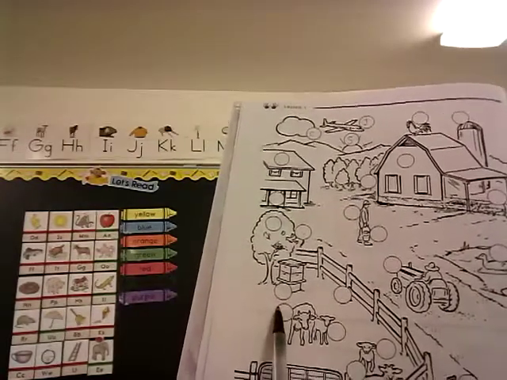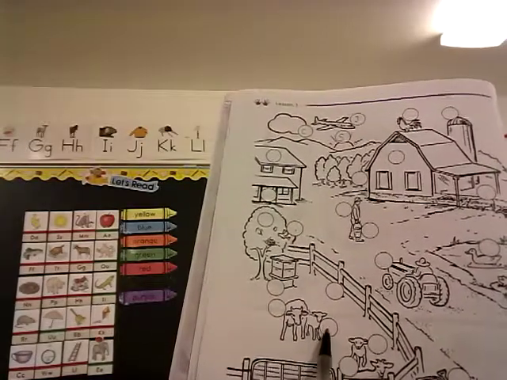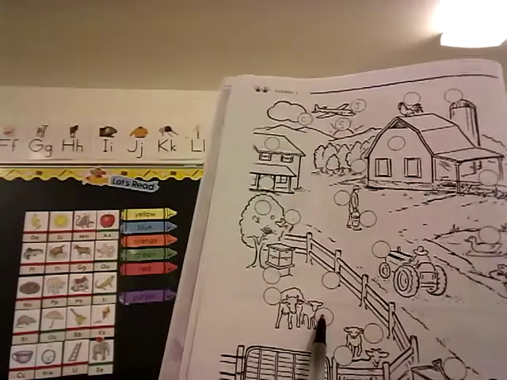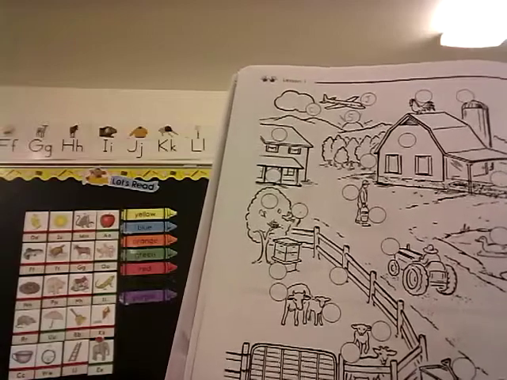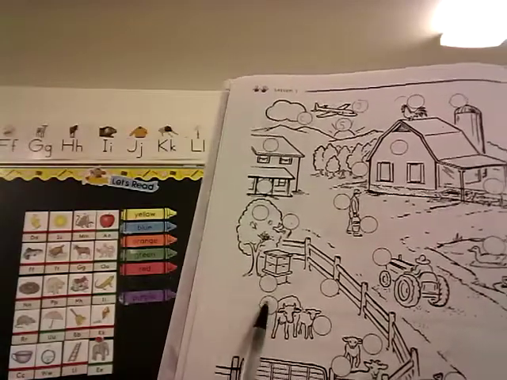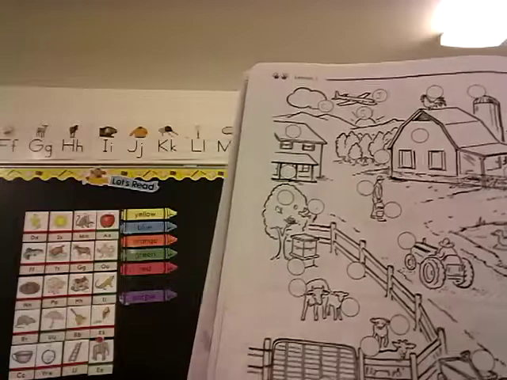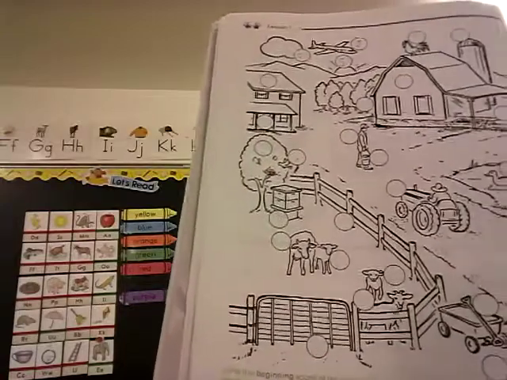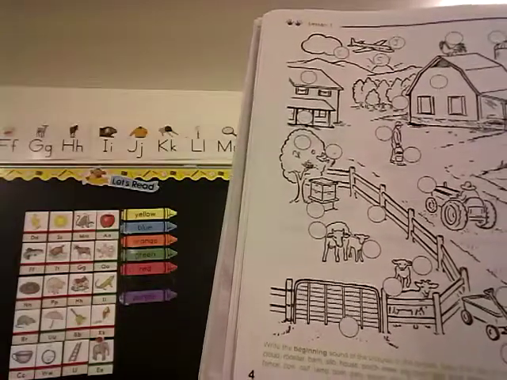Here is cow and calf. So these two letters should be same. K. Which letter makes the k sound?